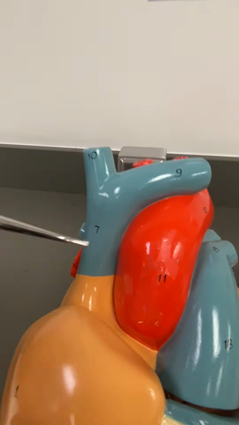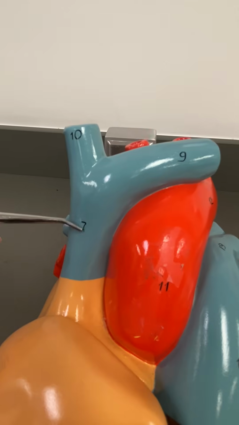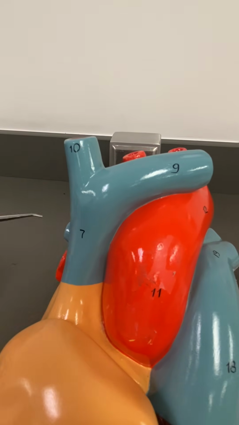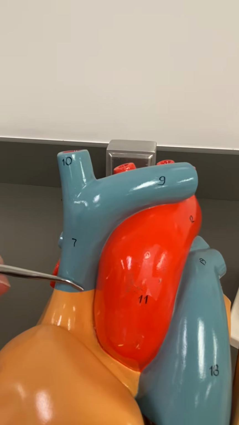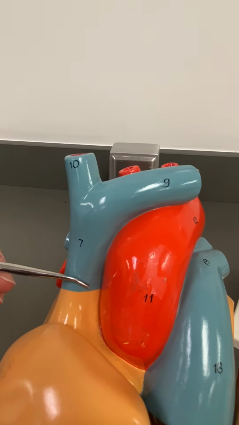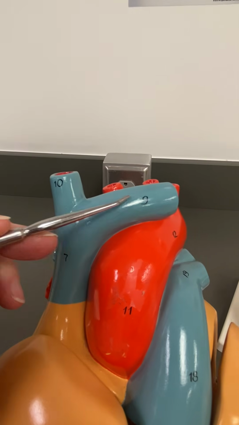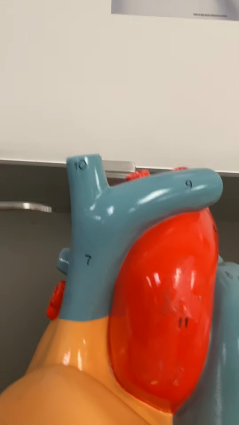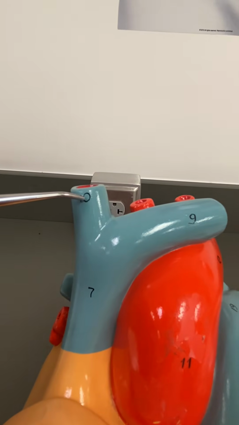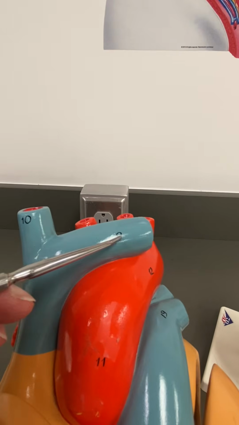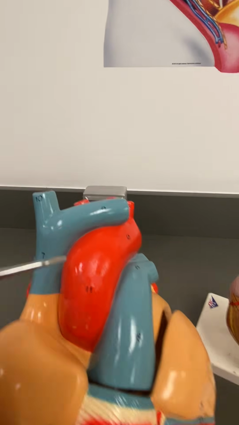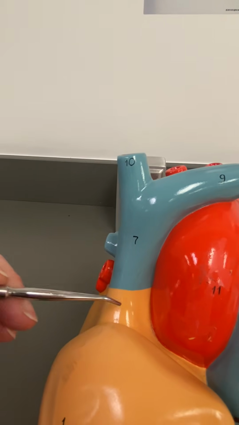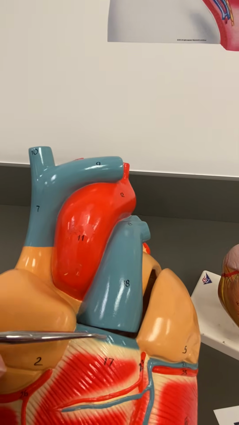The great vessels that we see here, we have the superior vena cava. This model, you can't see the inferior vena cava, which would look on the posterior side anyway. But this is the superior vena cava. Now you do have these two other vessels. These are not great vessels, but they would merge into the superior vena cava. This is the right brachiocephalic vein, and this is the left brachiocephalic vein. Those would, the superior vena cava would empty into the right atrium.